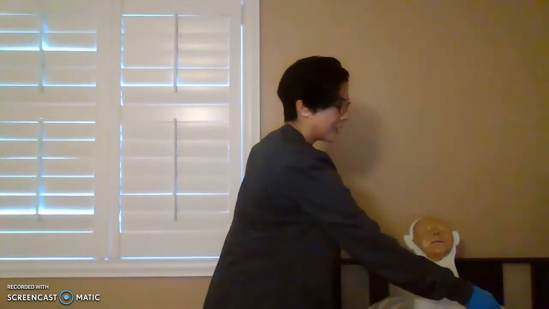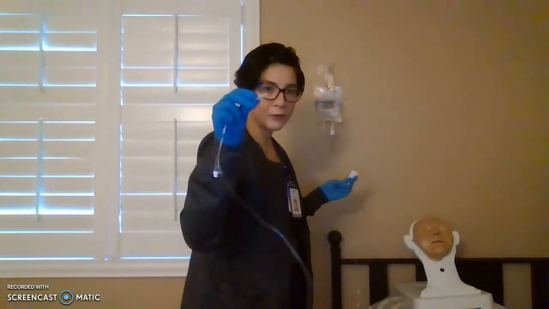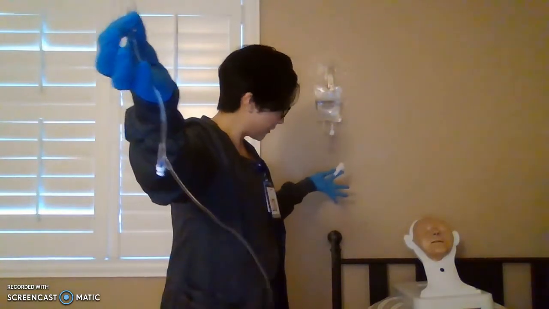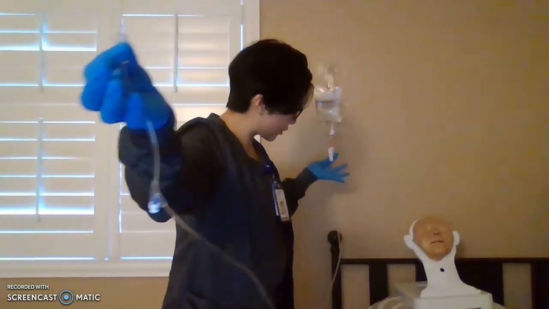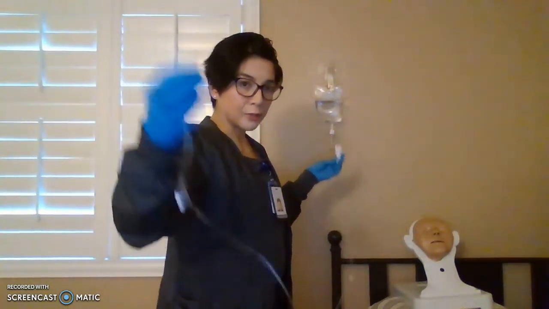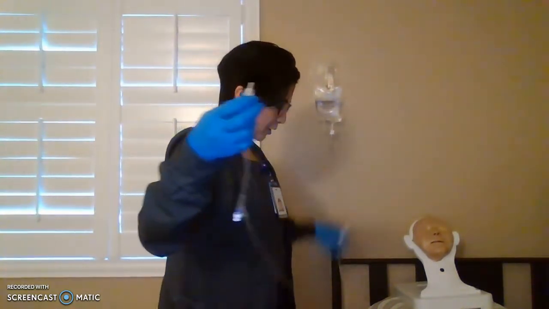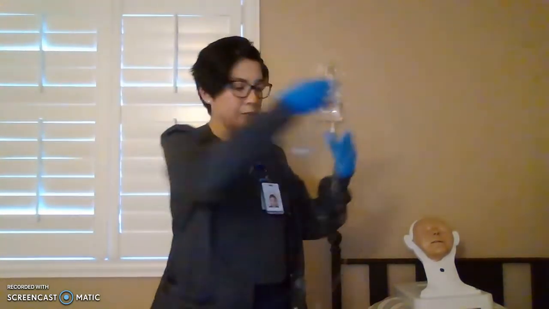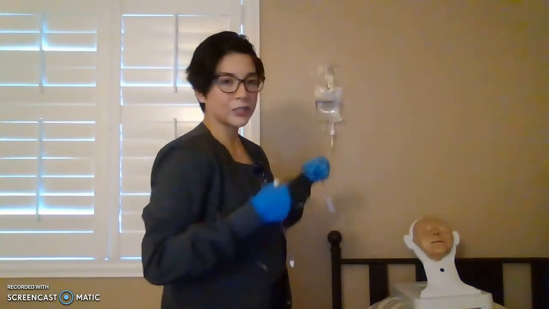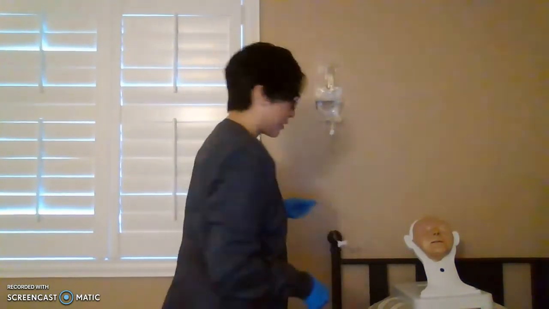So once you get a few drops out from this end and you see your line is clean, there's no air, so we're good to go. You are primed. Make sure there's no air on your tubing. If there is leakage, stretch it. Just make sure there's none.